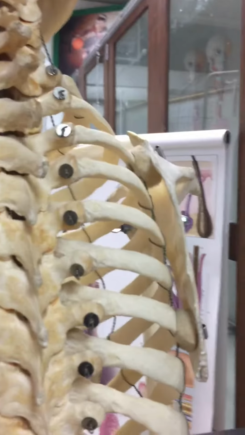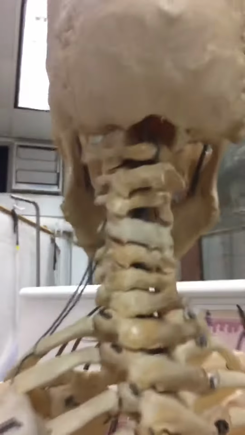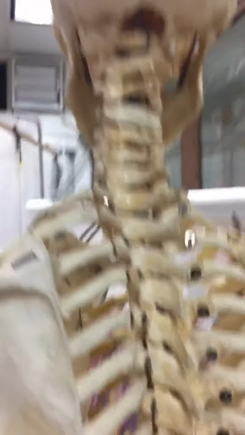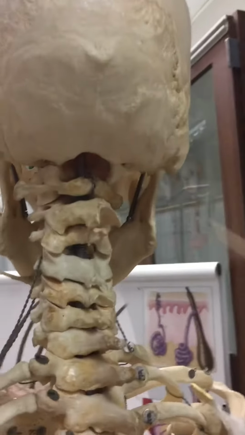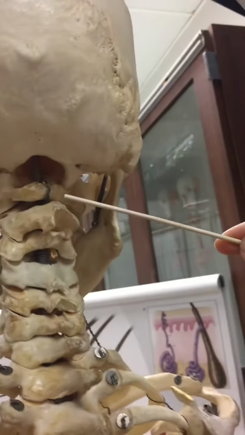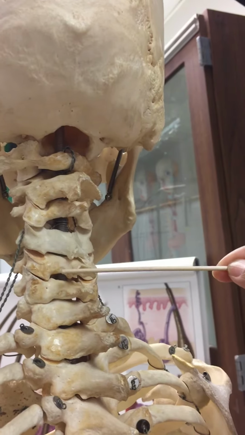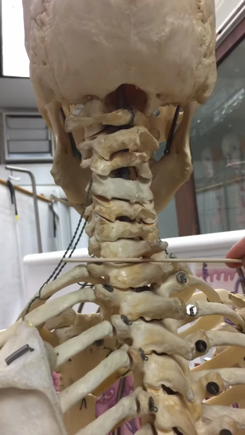We have 7 cervical vertebrae. We're going to start on the top, which is the atlas, and the second one is the axis. So we're going to count 1 to 7: 1, 2, 3, 4, 5, 6, 7. That is your cervical vertebrae.